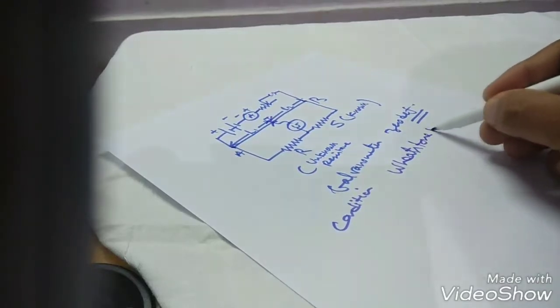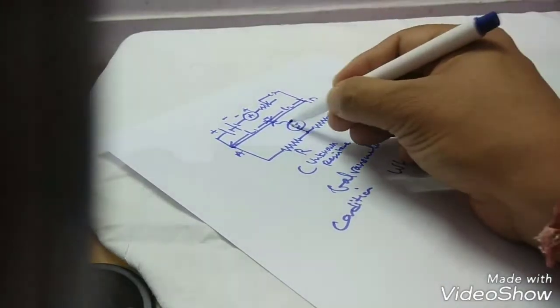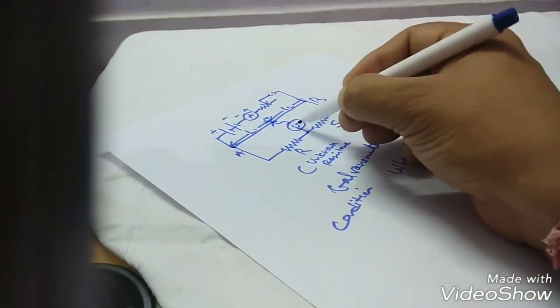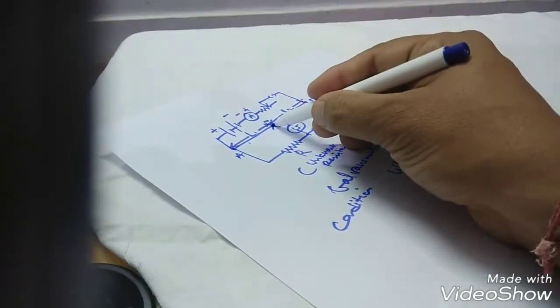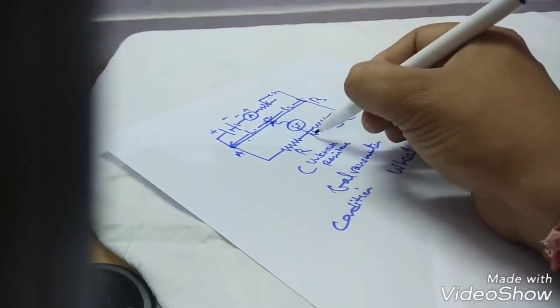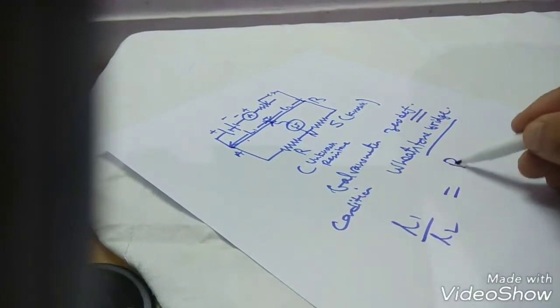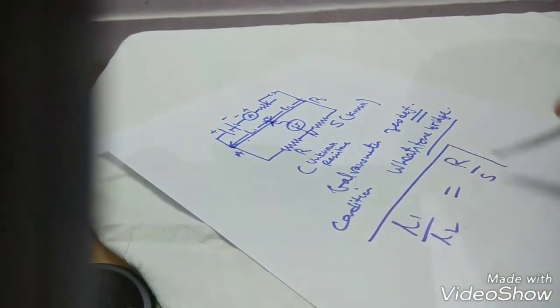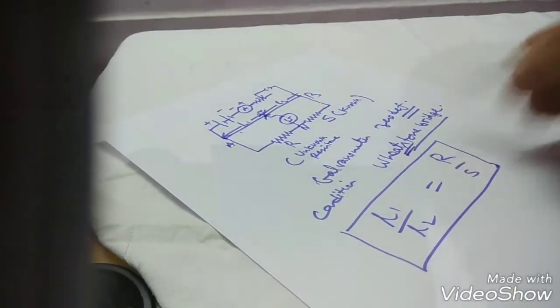Wheatstone bridge condition is being fulfilled. Means if no current passes through this galvanometer, then potential difference between point J and this point, let it be N, will be 0. If no current passes through this, then L1 by L2 is equal to R by S. This is a condition as per Wheatstone bridge principle.